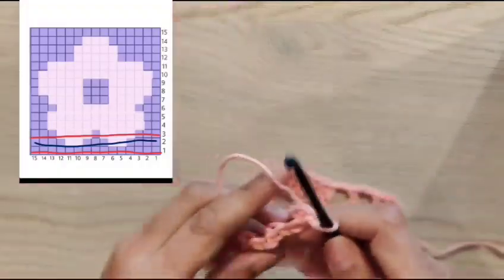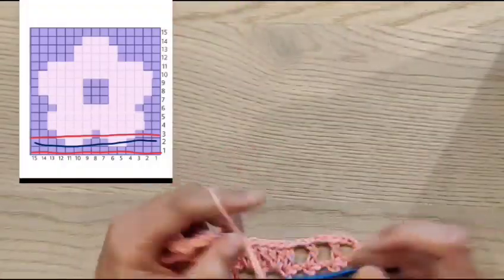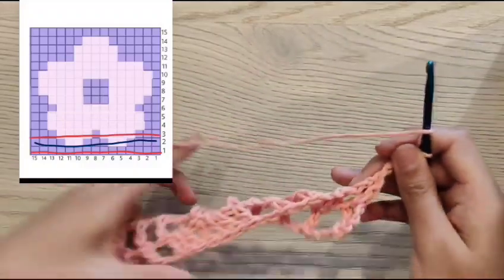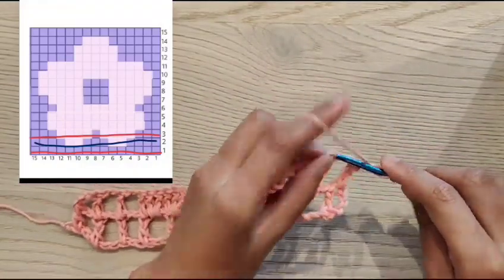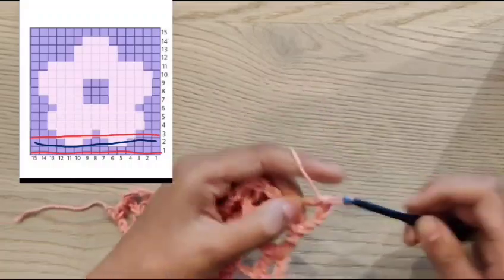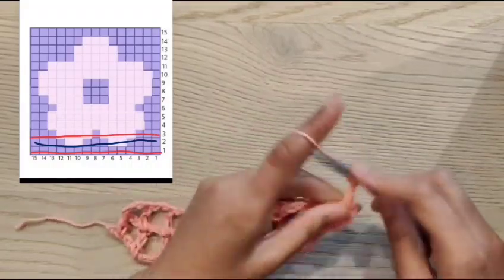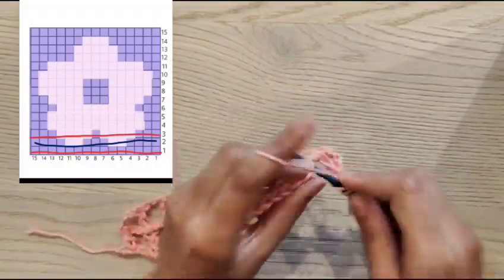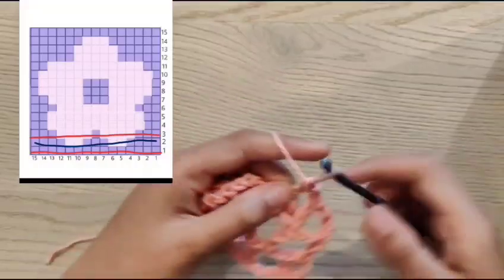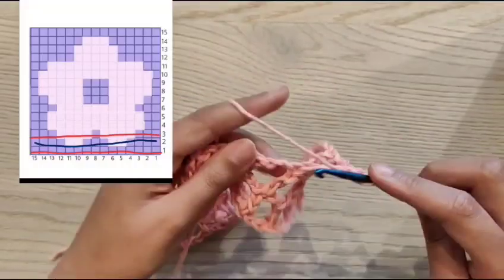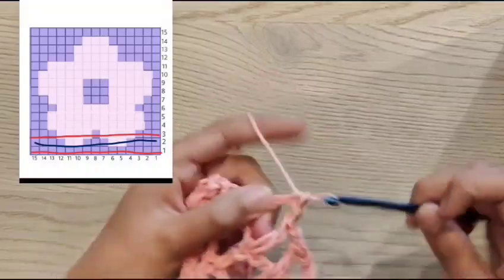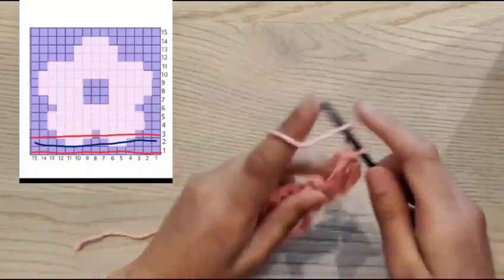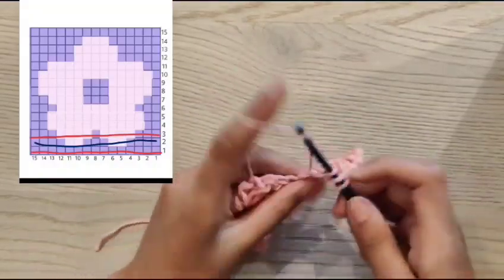So now on my 3rd round, I will just turn my work as normal, and I will do 3 empty boxes, and then I will fill the next box. So I will do 3 empty boxes. We're just doing double crochet, 2 chains, double crochet, and after that I will fill the next box with 2 double crochets, and then 1 double crochet into the double crochet.